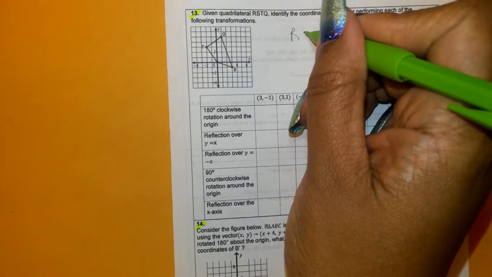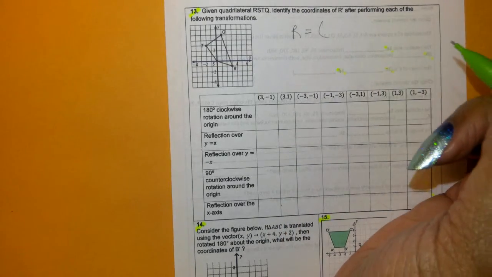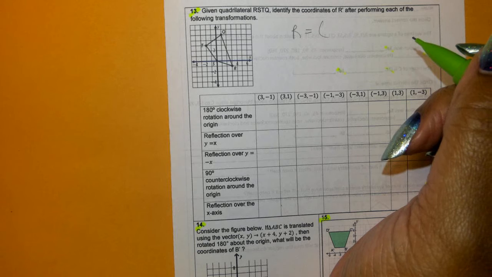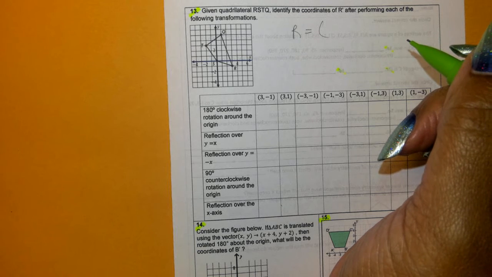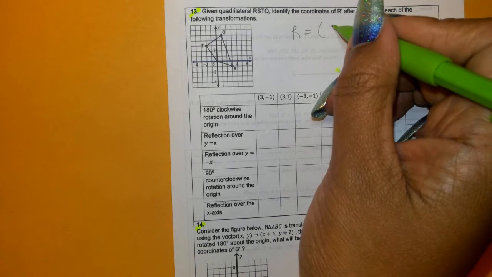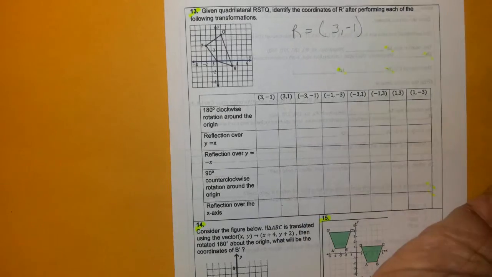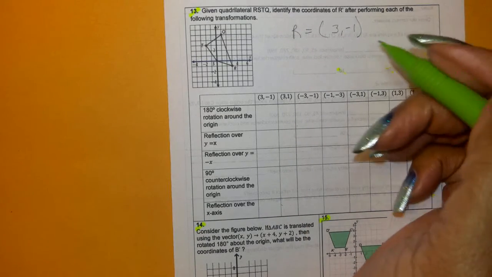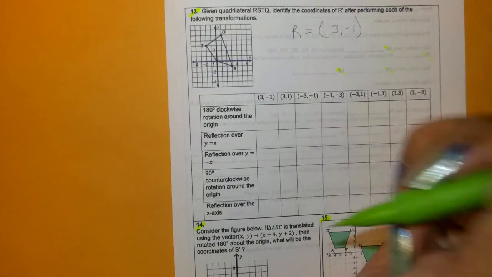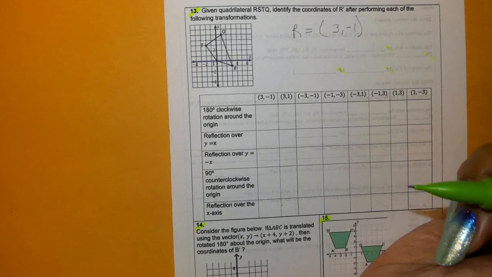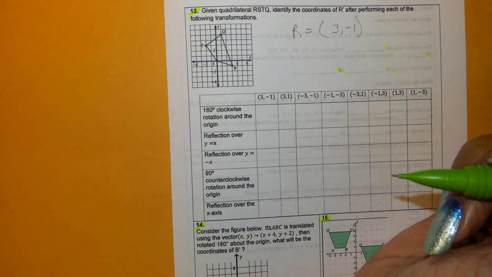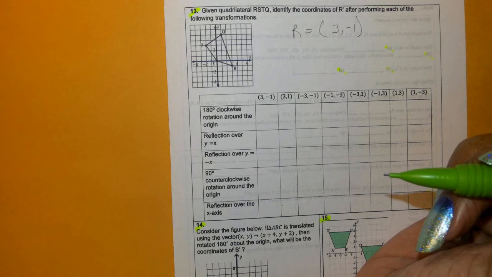So we first need to go to our graph and say, hey, what are the points for R? And when we look at R, we can clearly see, based off of the way the graph is written out, that that is going to be 3, comma, negative 1. So 3, negative 1 is located right here. The very first thing that they ask us is a 180-degree clockwise rotation around the origin.